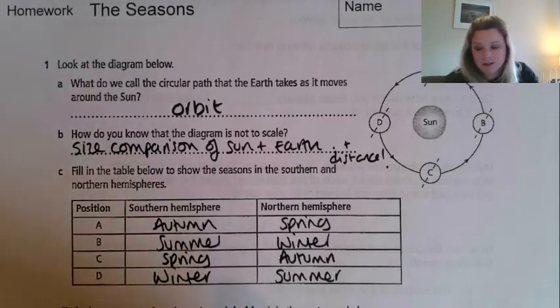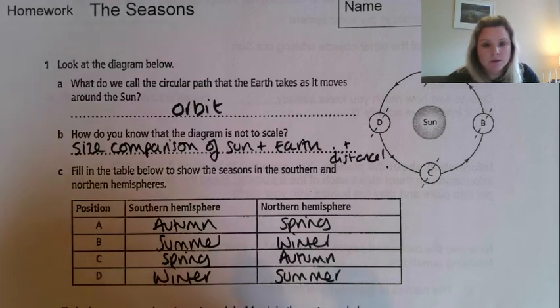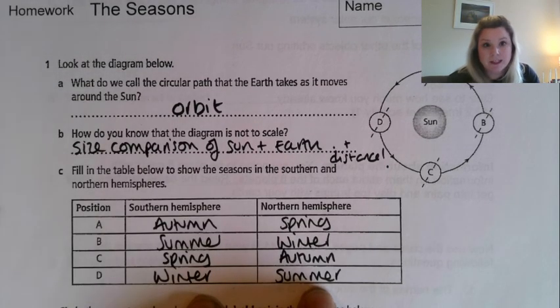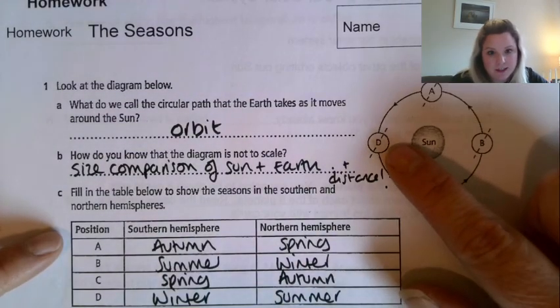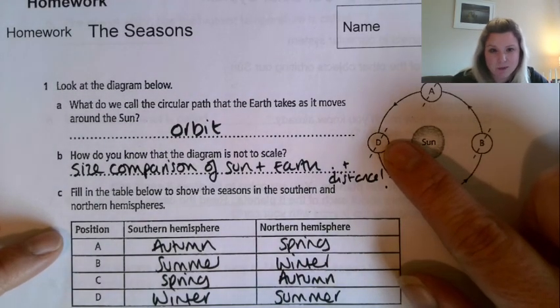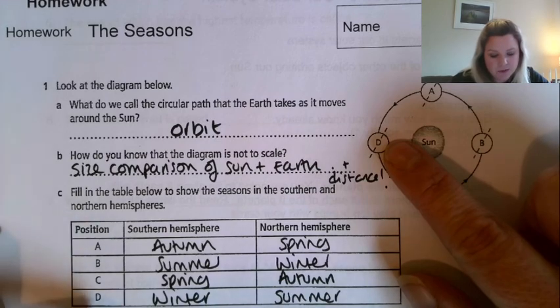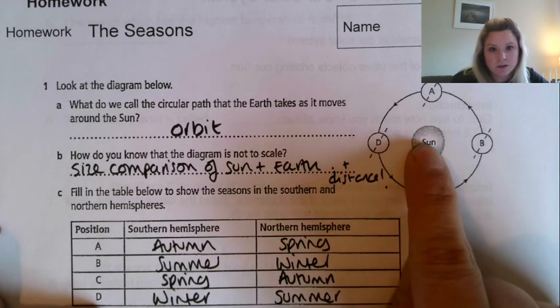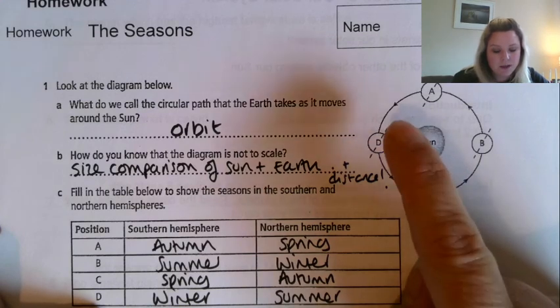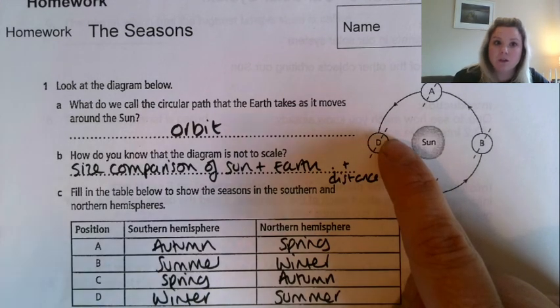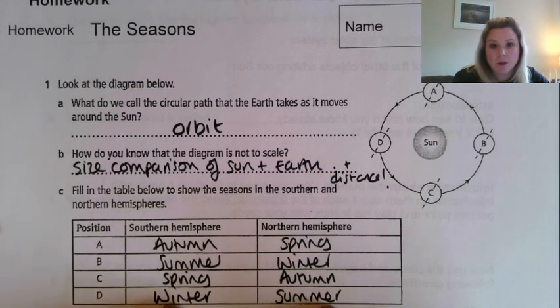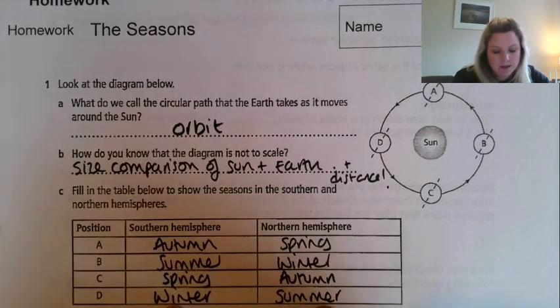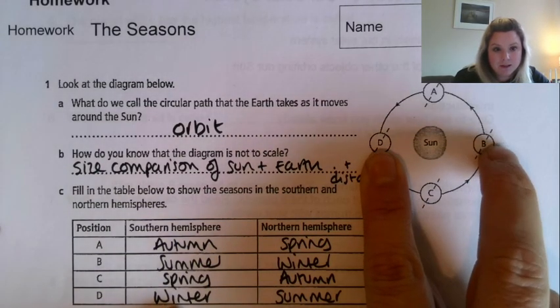Now, this is probably where the most mistakes took place. If I was answering this, I would start off with D, because I think it's the easiest for me to figure out. So for D, the northern hemisphere is tilted towards the sun. So that means it's our summer because we're getting longer days and shorter nights. So D, summer for the northern hemisphere. And then we know the southern hemisphere is always just going to be the opposite, so it's going to be winter. Then I would probably do B next.